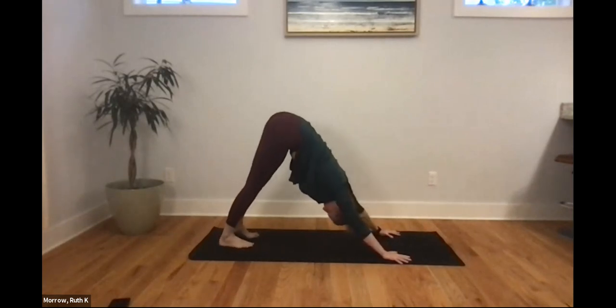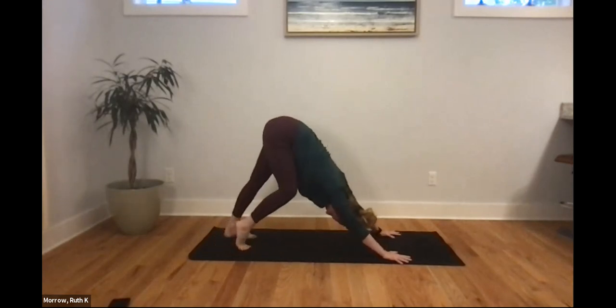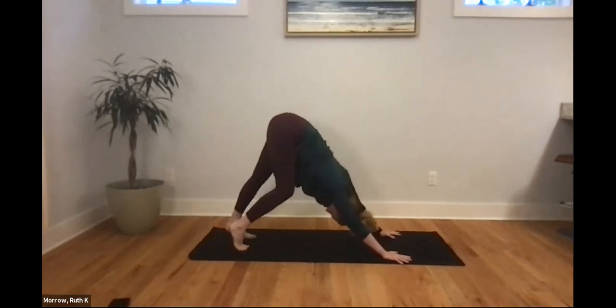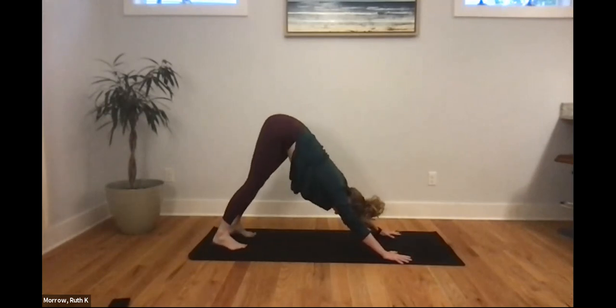dog. Good. So feet hip distance apart, hands shoulder distance apart. Take some time here to move your dog, pedal out your feet. Right heel lowers, left knee bends. Left heel lowers, right knee bends. Shift a little side to side.